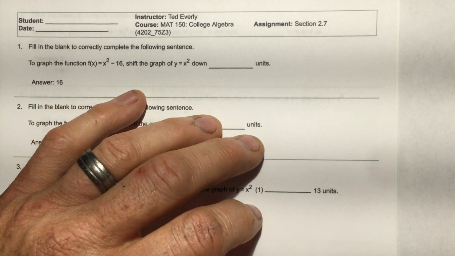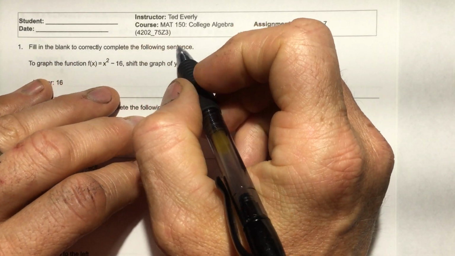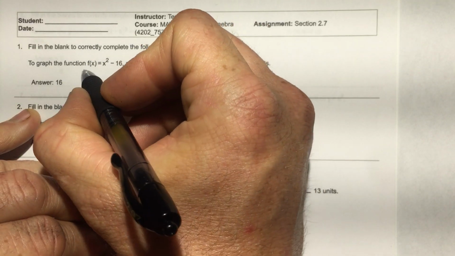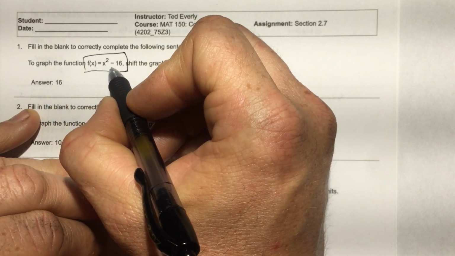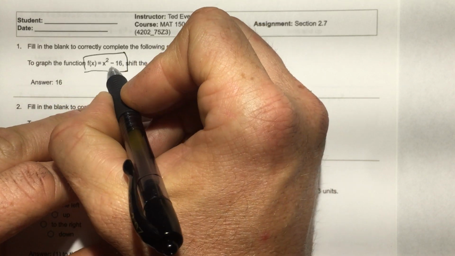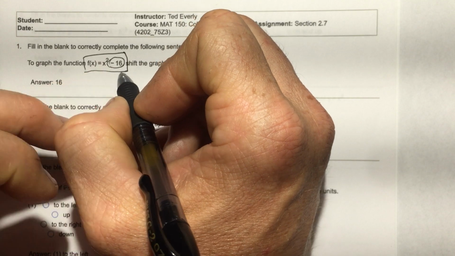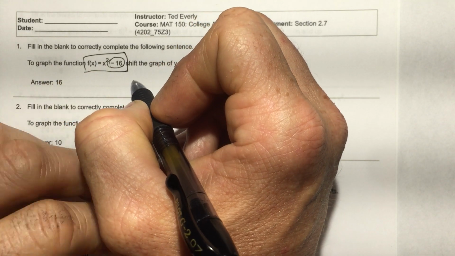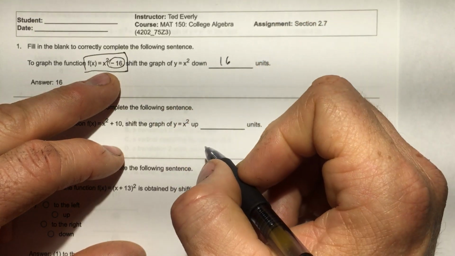All right, so right here, number 1. Fill in the blank to correctly complete the following sentence. To graph this function, f of x equals x squared minus 16. All right, see what we got here? We got a shift because it's minusing. Adding and subtracting is a shift. What does it do? It's going to go down 16.